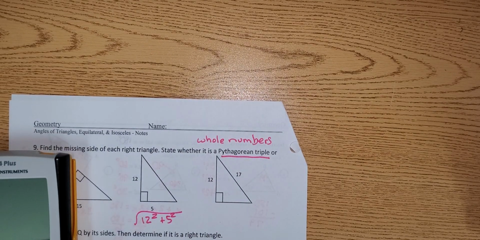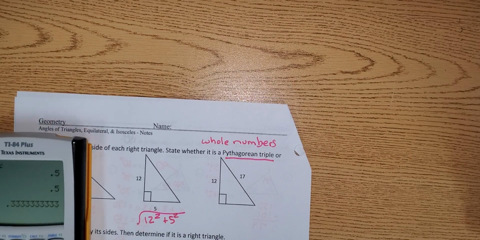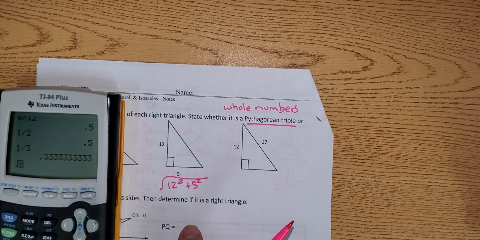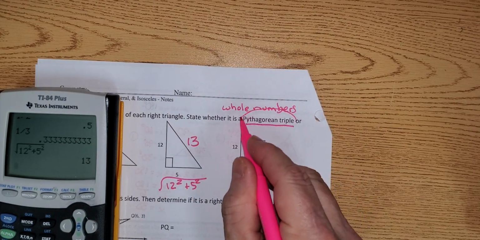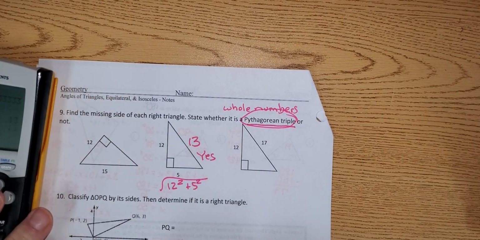And I know what it is, but I'll show you on the calculator. It's 13. Anyway, so you go second, square root, make sure y'all can see, all right? And then 12 squared plus 5 squared is equal to that, so that's 13. Okay, since all of them are whole numbers, then it's a Pythagorean triple. You would say, yes, it's a Pythagorean triple, okay?